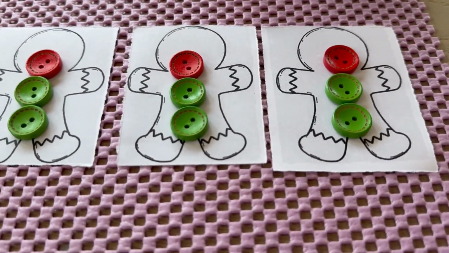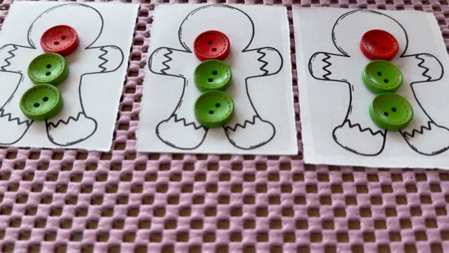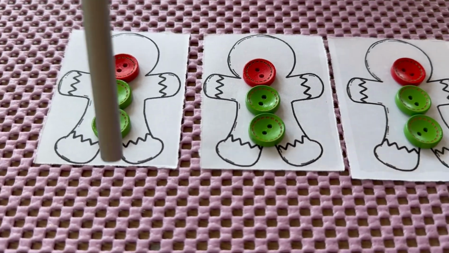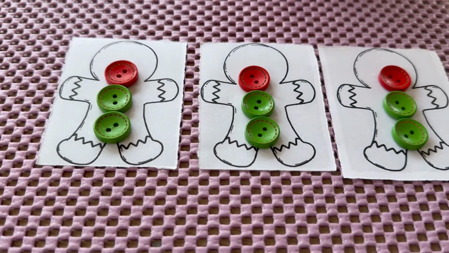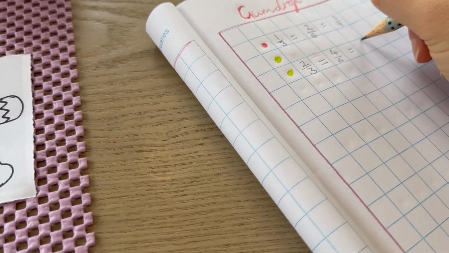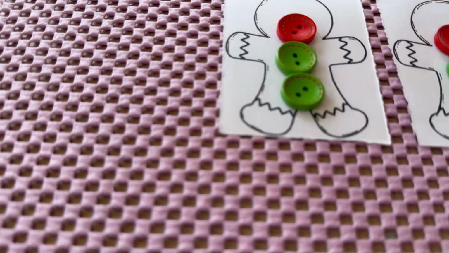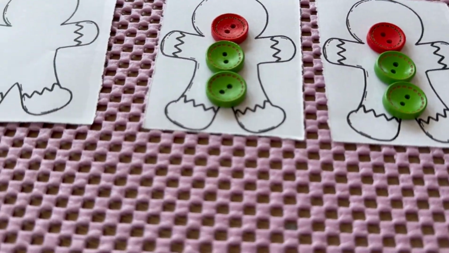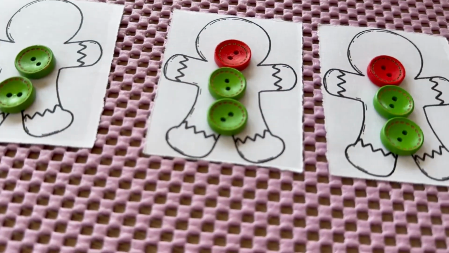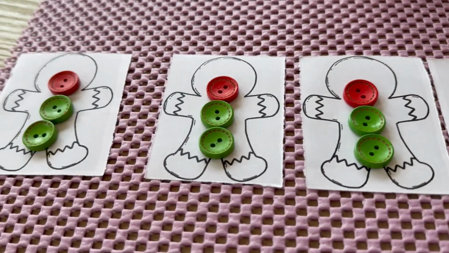Likewise for the green, we look at the green and there's still 2 out of 3 on each. But if we look at all of them, it is 6 out of 9. So we have 6 buttons out of 9 that are green. And we can just keep going and going. I won't bore you with too many more examples, but one more. We still trust that it's 1/3. We still trust that it's 2/3.